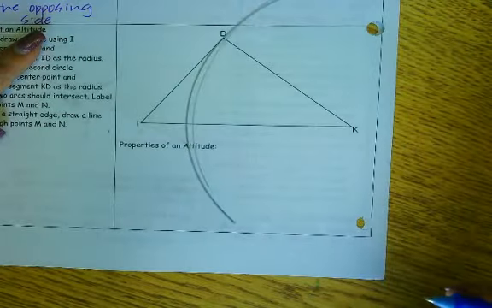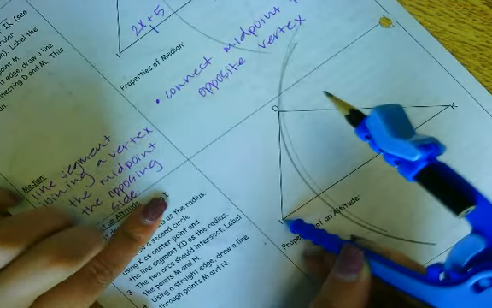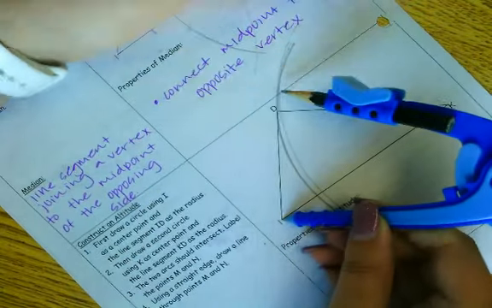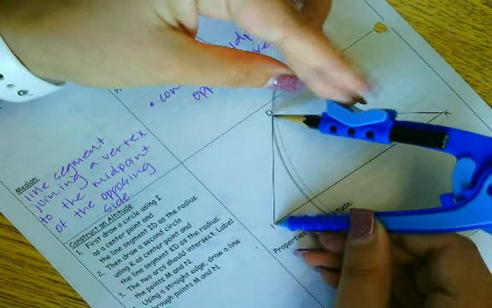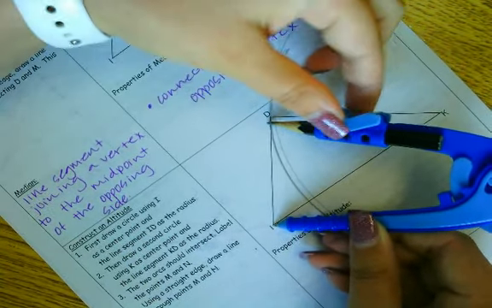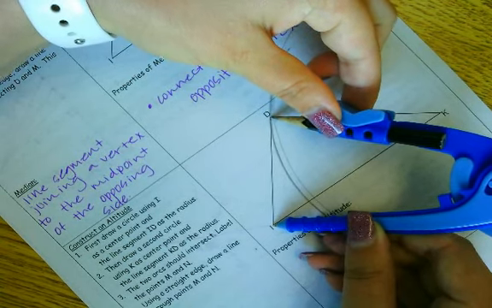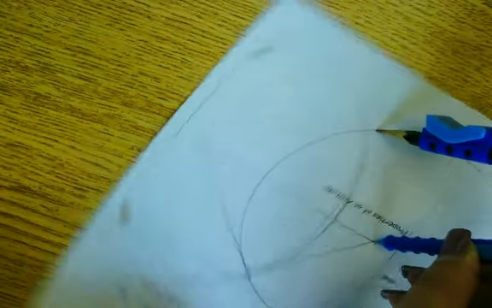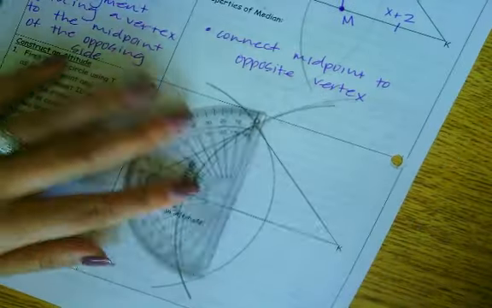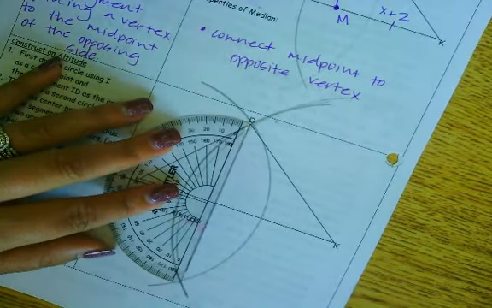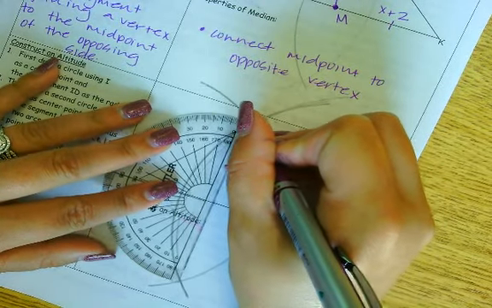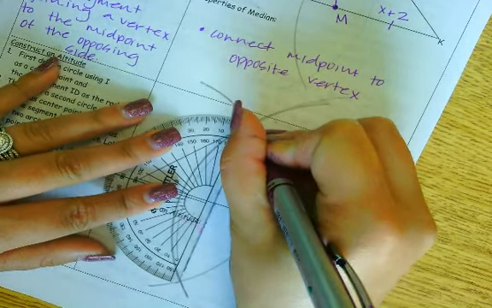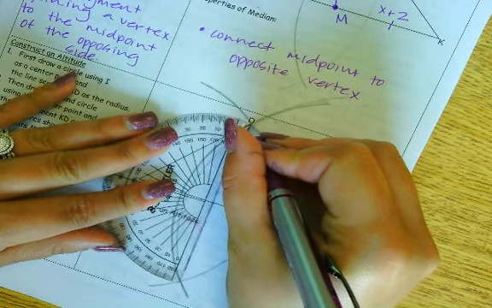I messed up. Okay, then go from vertex I, change your compass to reach ID, and then draw another arc. Okay, and then where they intersect, you are dropping a perpendicular line. Okay, the line does not go all the way through, however. It should just stop at the base of your triangle.